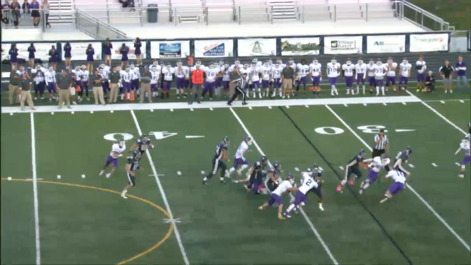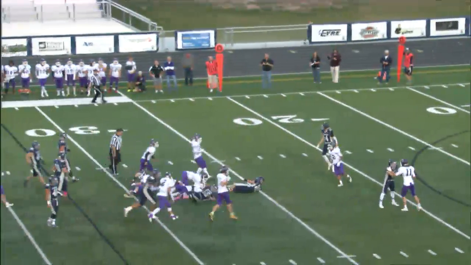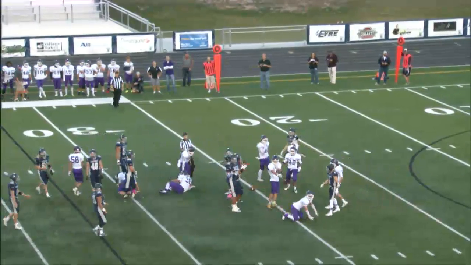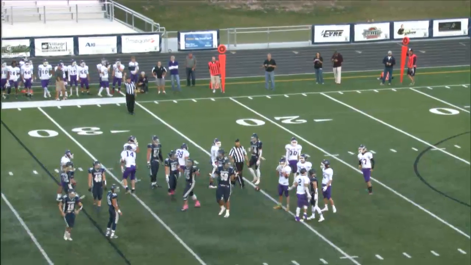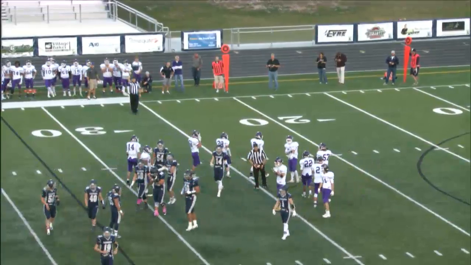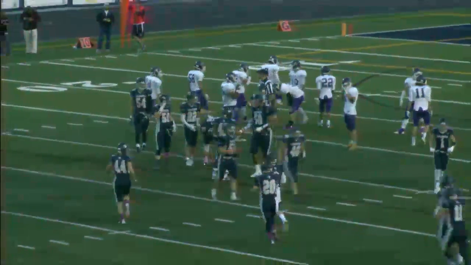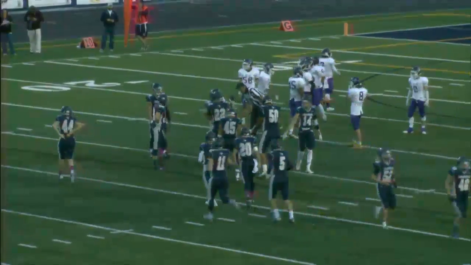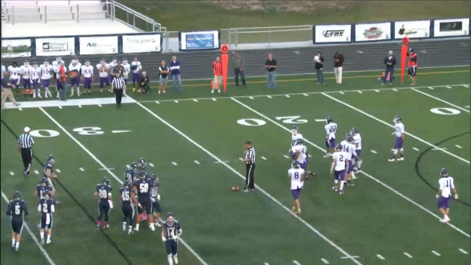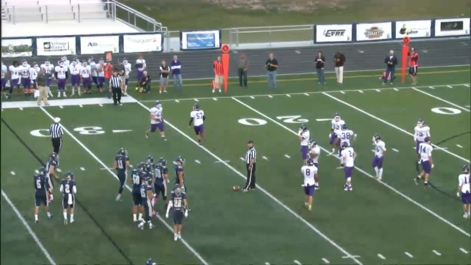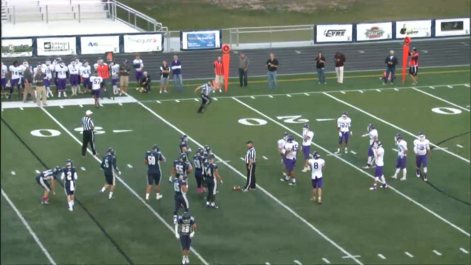That's the top 2 seeds from each region. Riley Ogden carries the ball for a good gain, a gain of at least 10 yards, but it's still too short for the Chargers, who were looking at a 3rd and 27.